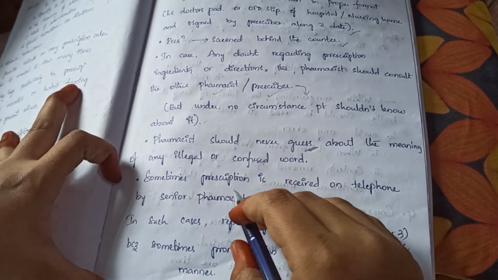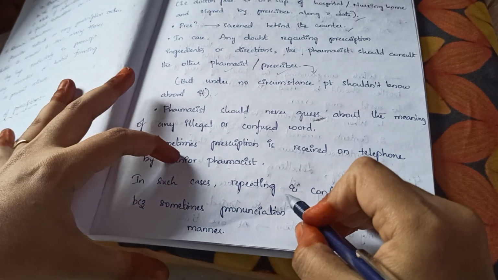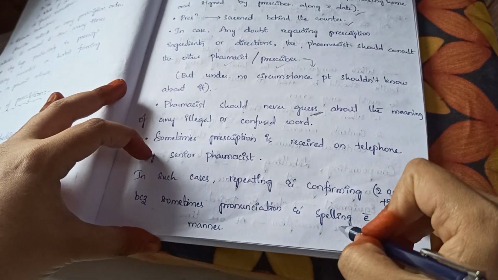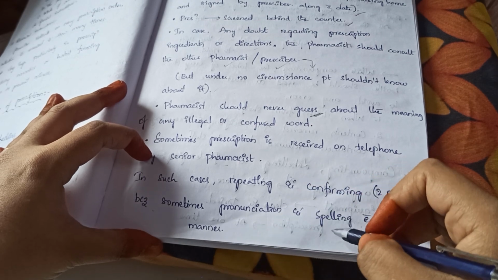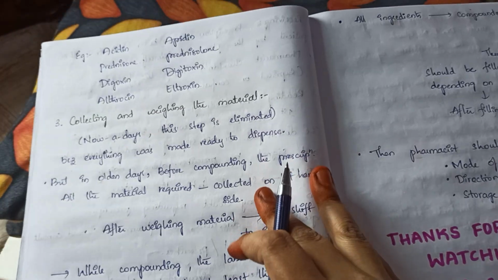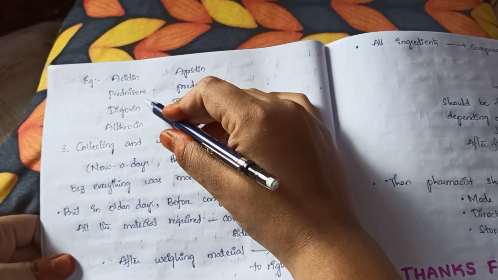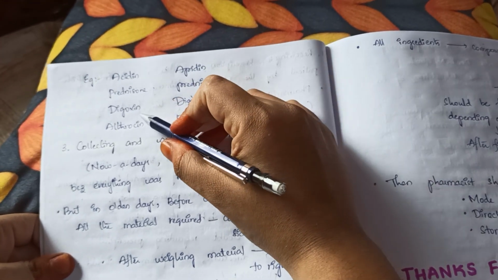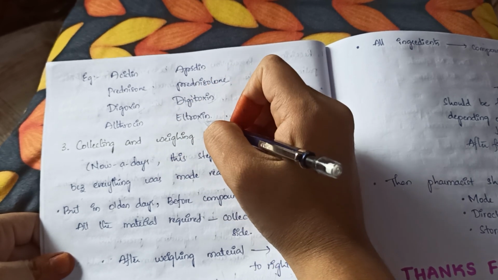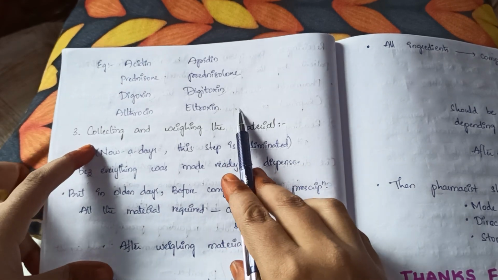Sometimes a prescription is received on the telephone by a senior pharmacist. In that case, repeat and confirm 2-3 times, because sometimes similar pronunciation and spelling might get confused. Such as acidin, apidin, prednisone, prednisolone, digoxin, digitoxin, althrocin, L-throcin. So he must confirm 2-3 times.